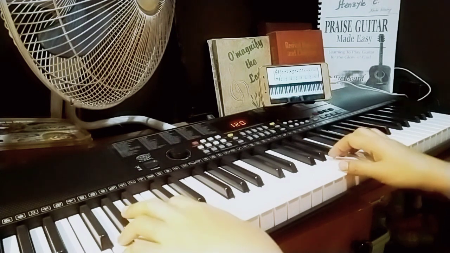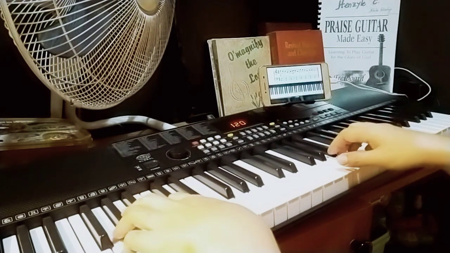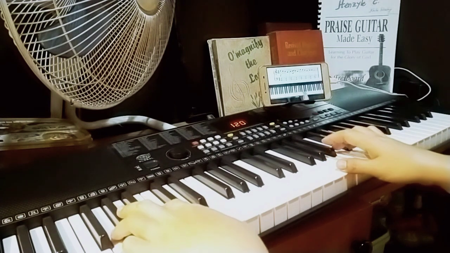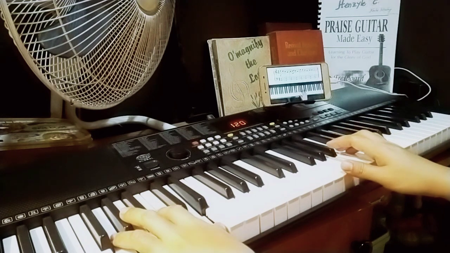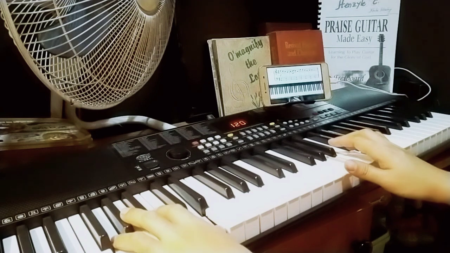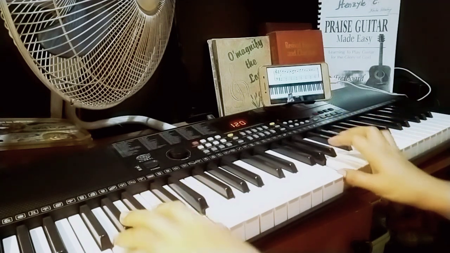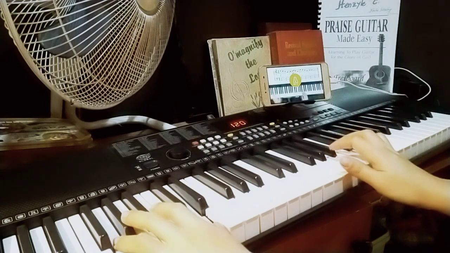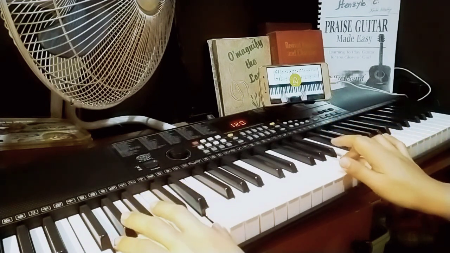When you're working on a song hands together, I encourage you to go really slow, even if you can play the right hand by itself that fast. When you first try hands together, you want to slow it way down, because now your brain's having to work really hard. So I'm going to put my metronome at about 72 beats per minute to start off hands together.